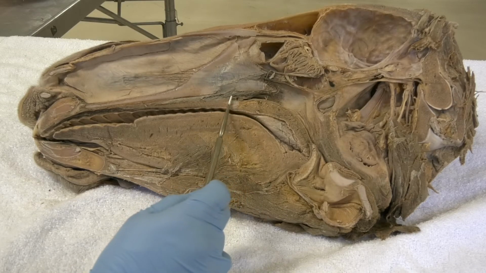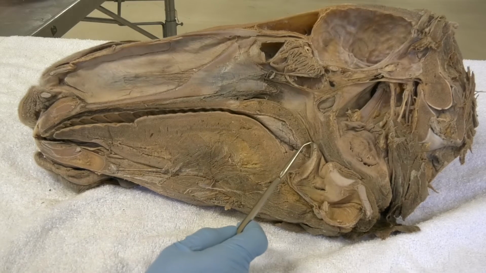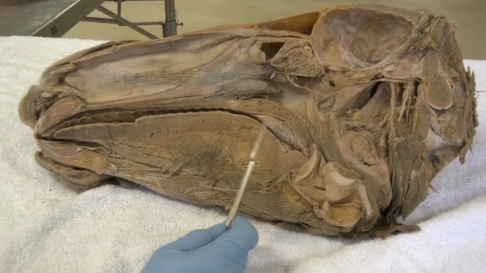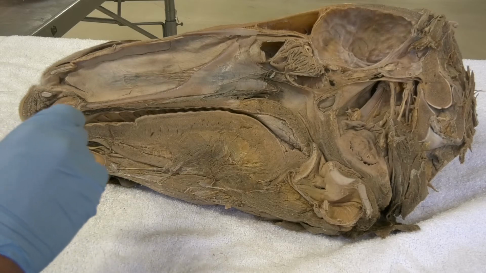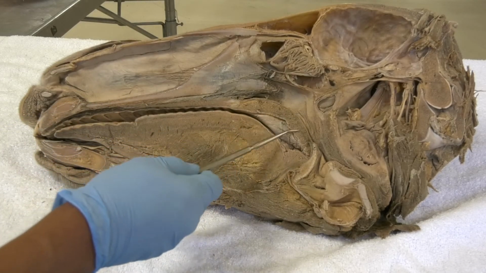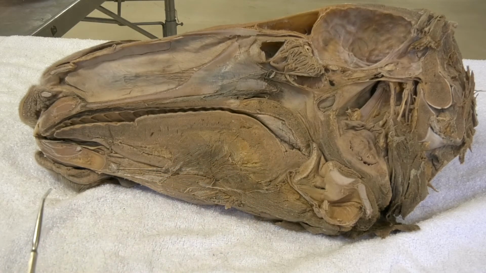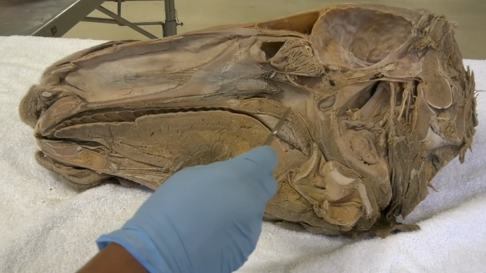The soft palate of the horse is very long, as you can see. And this makes it very hard to do orogastric intubation in horses. That's why in horses you have to do nasogastric intubation, because with orogastric intubation, the tube will hit a dead end that is formed by the long and elongated soft palate.